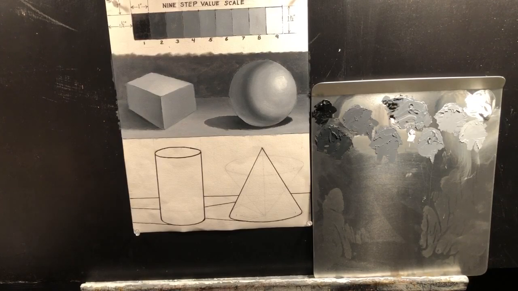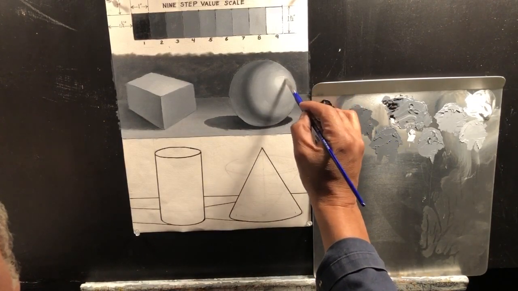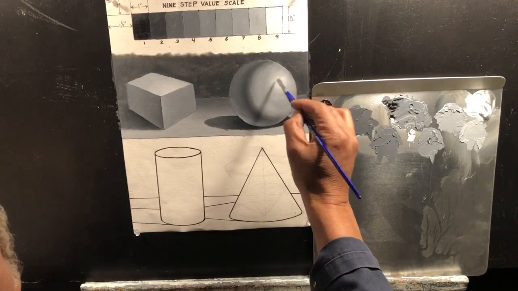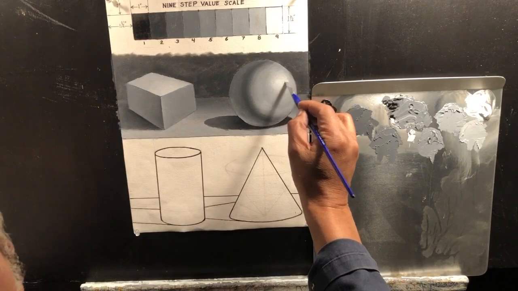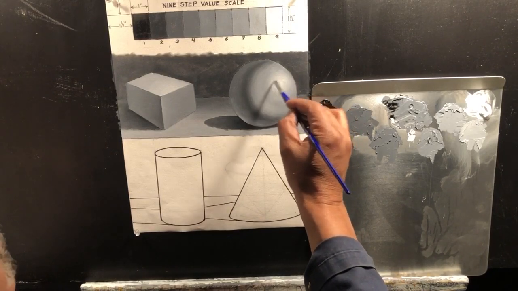Wiping the brush is very important so that you don't just waste a lot of time moving paint. When you move it, it should be for a reason. You get too much, you'll just be sloshing it around.